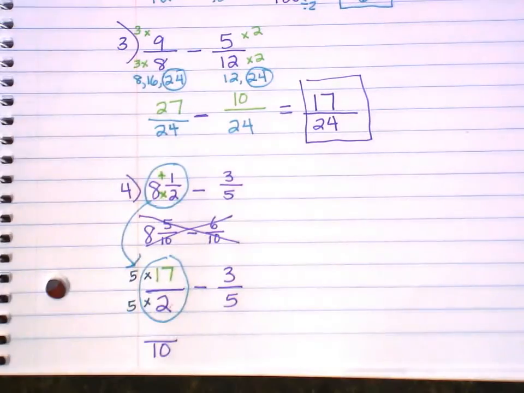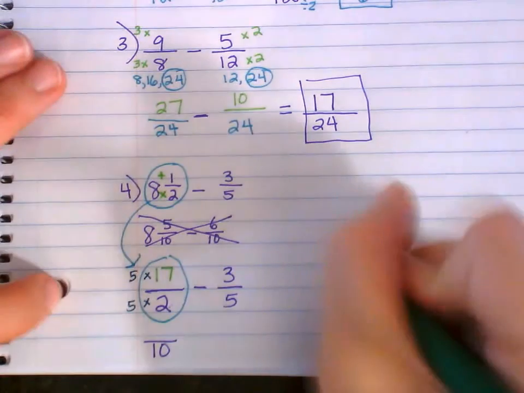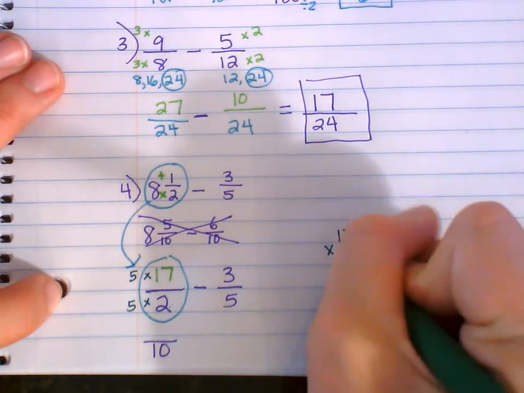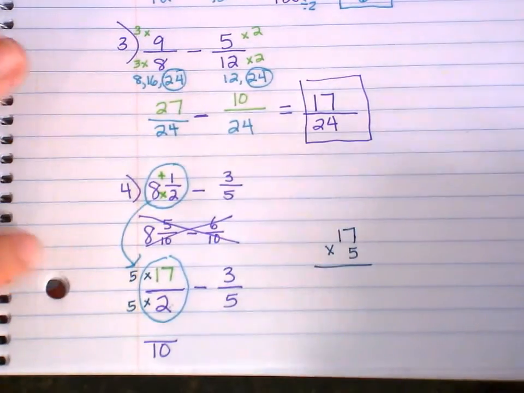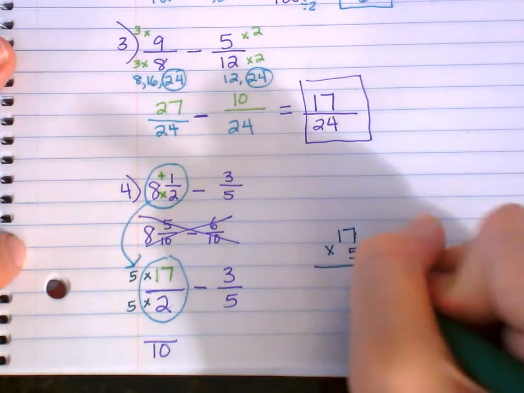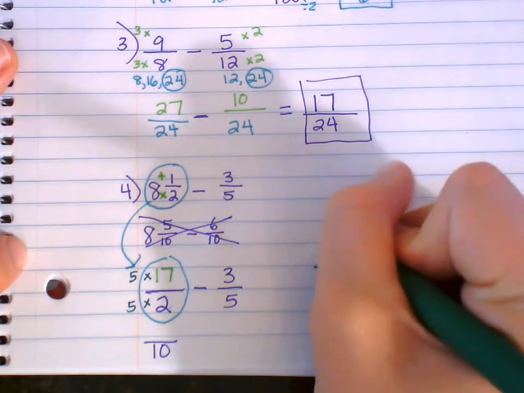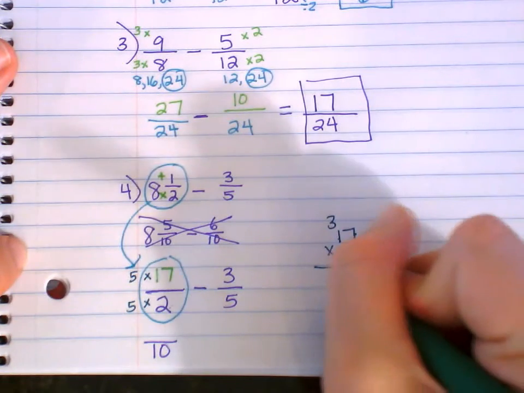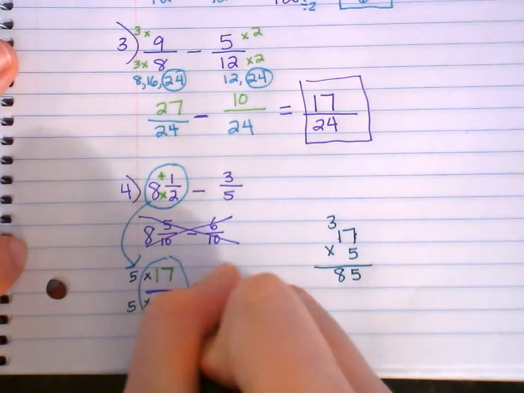So 17 times 5. And I recommend you guys don't use calculators for these activities today. Practice your long math skills. So 17 times 5. 7 times 5 is 35. 1 times 5 is 5, plus 3, 85. So we have 85 tenths.